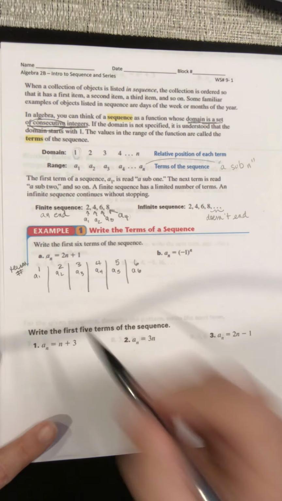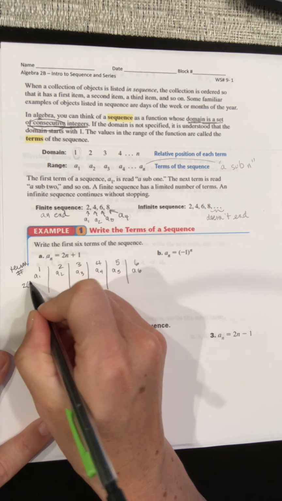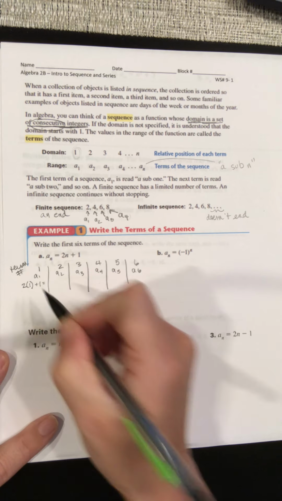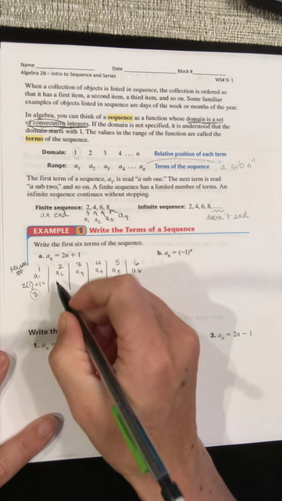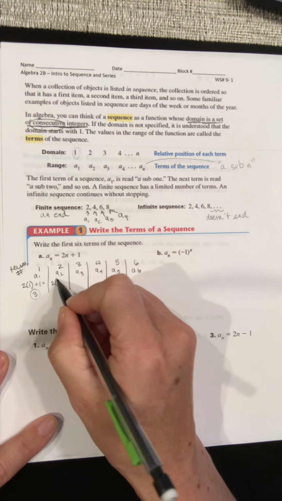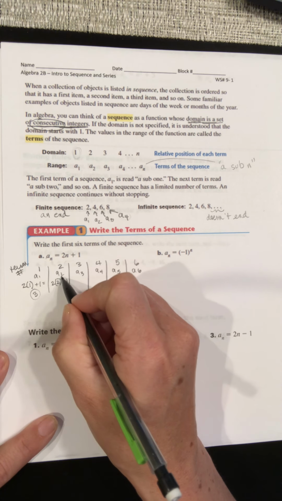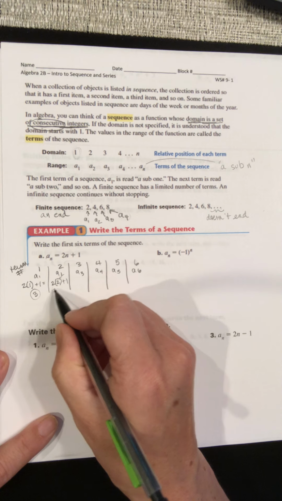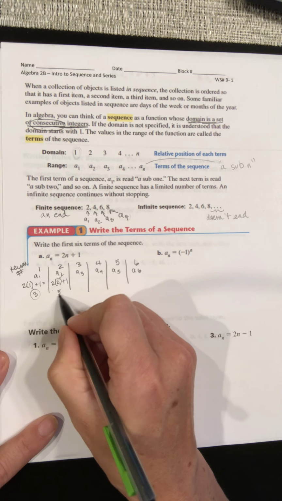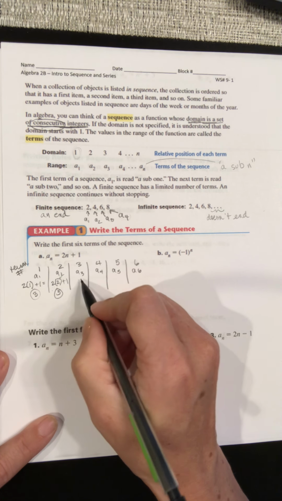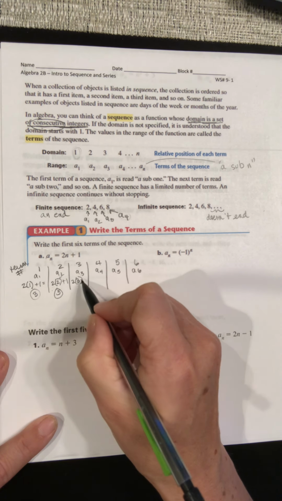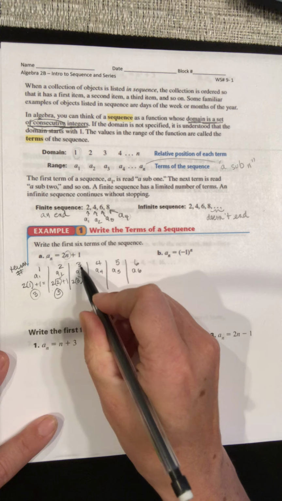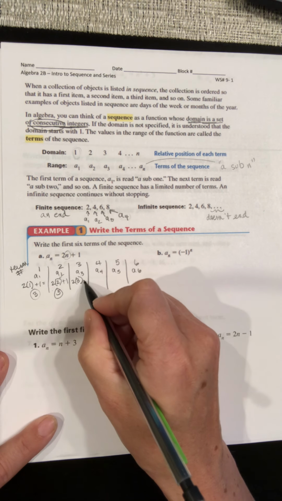So I'm gonna plug in 1 first. This is gonna be 2 times 1 plus 1, and that gives me 3. That's my first number. Then 2 times 2 plus 1. I'm plugging in that 2 in here. So that's 4 plus 1, so that's 5. Then the next one is 2 times 3. I'm just inputting the n value, whatever the term number is, plus 1.